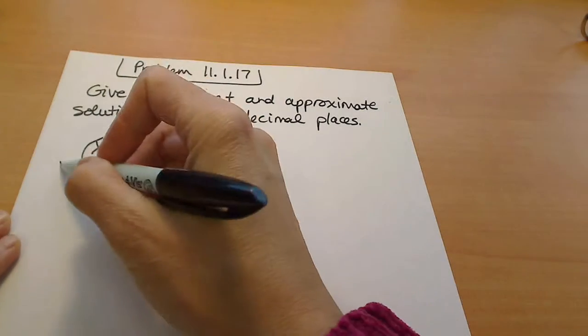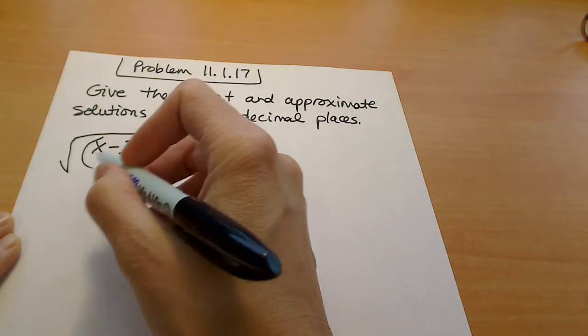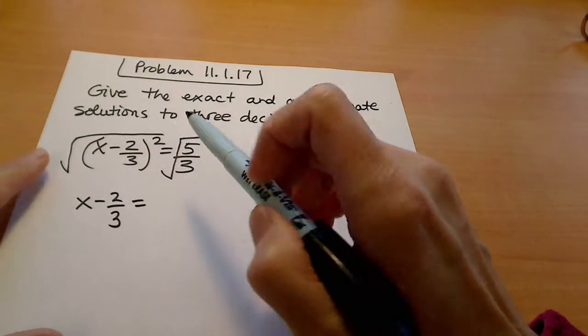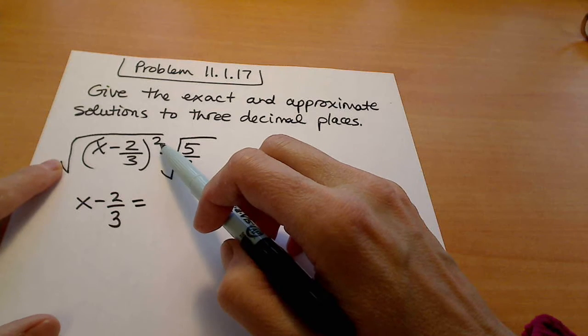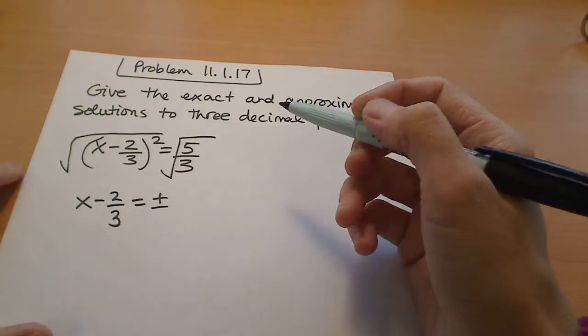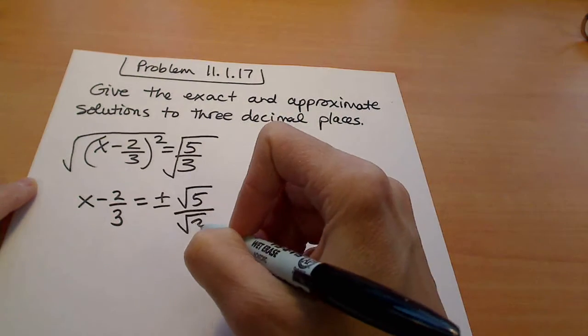But we're going to need to take the square root of both sides. So I'm going to take the square root of both sides. And on this side, the x minus 2/3 is going to come out, and that's because we're taking the square root of something squared. And then on this side, we're going to end up with a plus or minus the square root of 5 over the square root of 3.